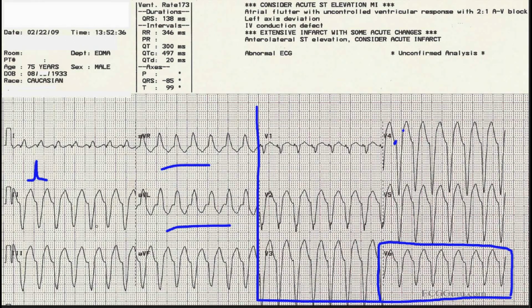But another one would be, and it doesn't show in this strip, an upright V1. And an upright V1 could mean right bundle branch block, but in right bundle branch block, there's an RS, R prime pattern. Let me see if I can draw it here. RS, R prime. And that's right bundle branch block. In right bundle branch block, the R prime, the second one, is the taller of the two bunny ears, they say. So right bundle branch block has an upright QRS in V1, but it's RS, R prime.